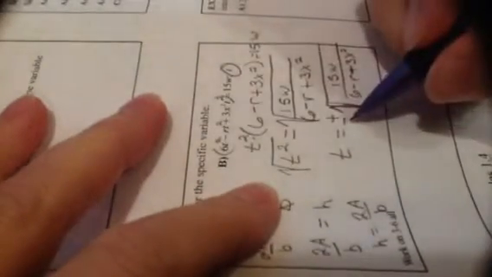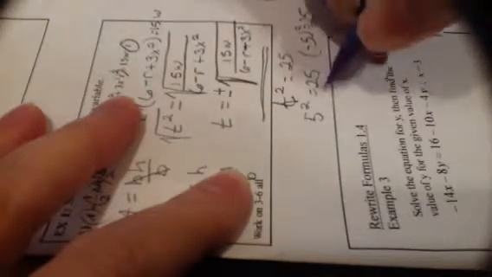The reason that there's two answers is because if you think about it, if you have t squared equals 25, there are actually two possible values of t. I can square 5 and get 25, but I can also square negative 5 and get 25. So both positive and negative 5 would be solutions to that. That's why we do the plus or minus right there.